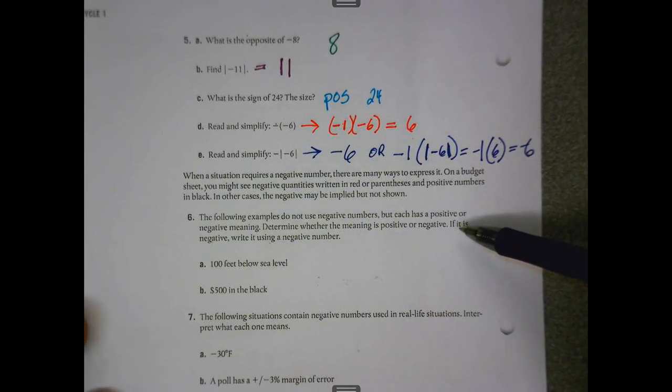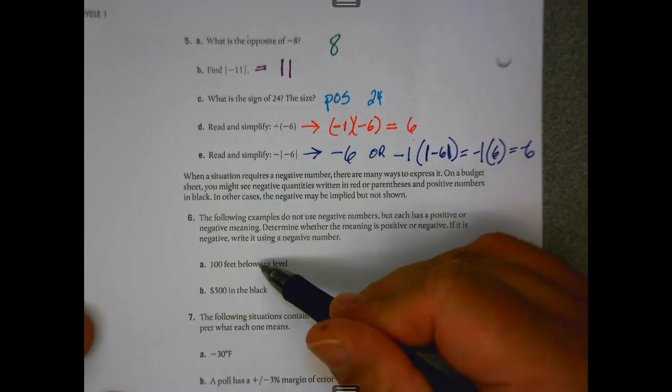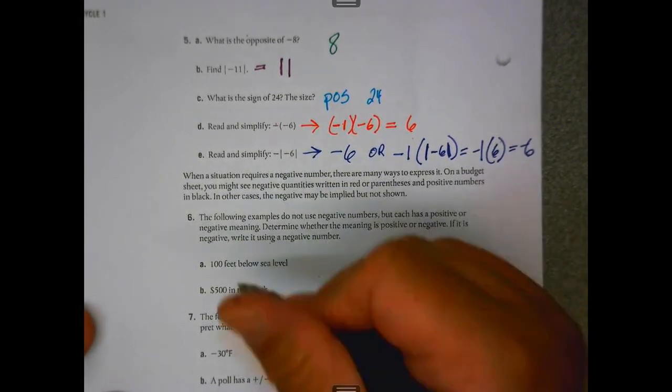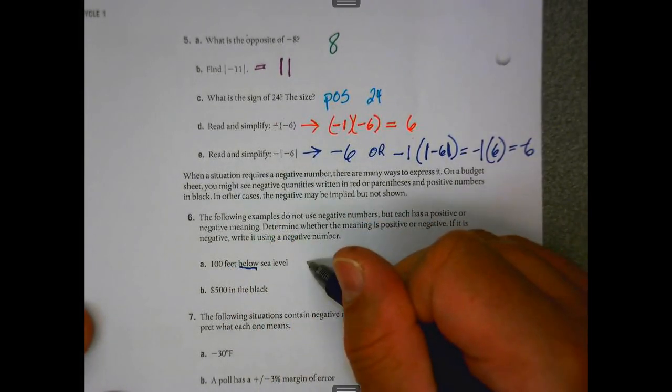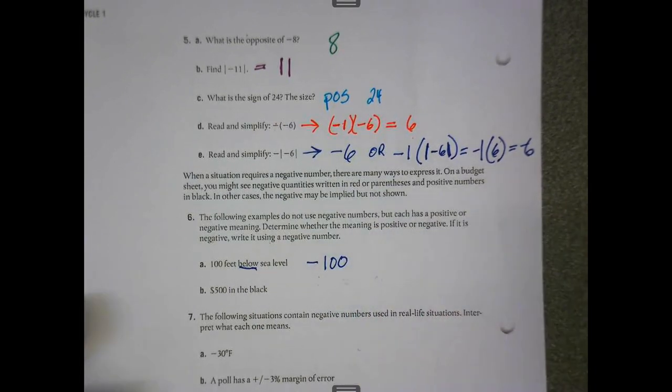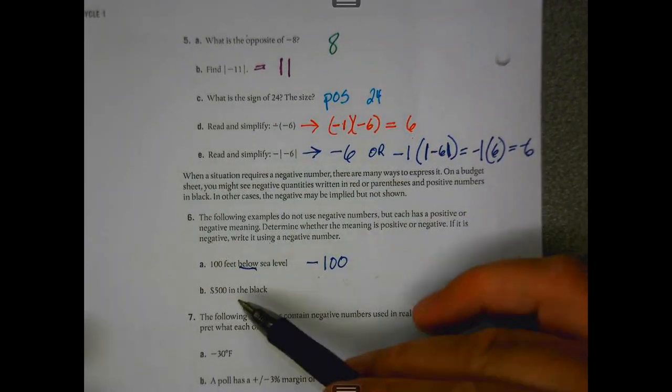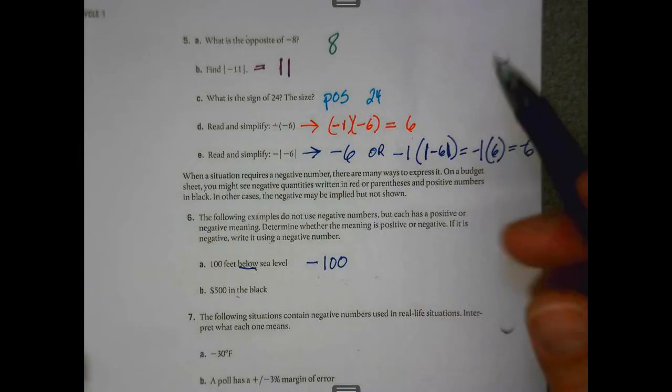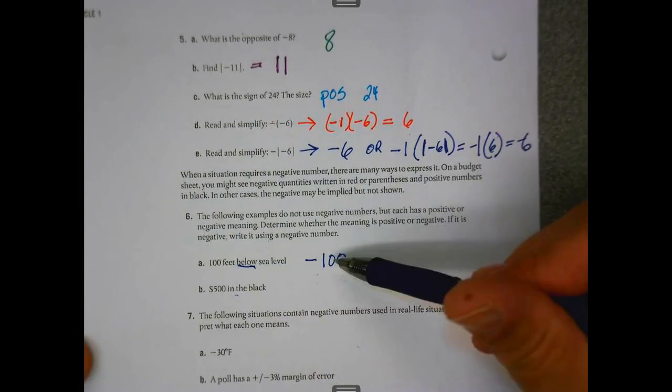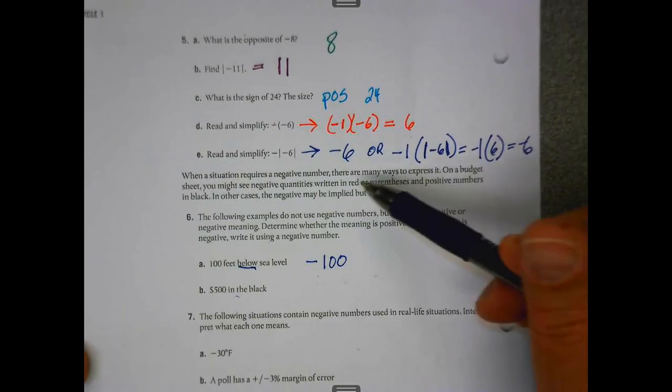$500 in black. If you go up here and read the directions, it does a lot of accounting work. If a number's in red, you're going to be deducting, which is a negative. If it's in black, it's a positive. So this is going to be a positive 500.